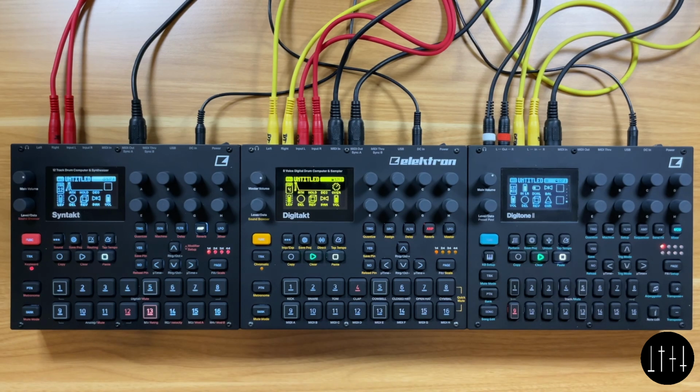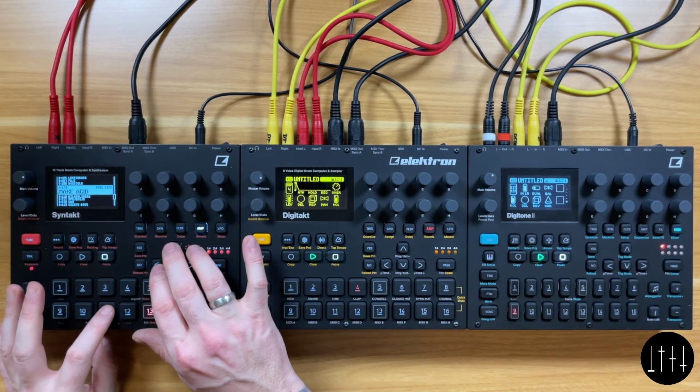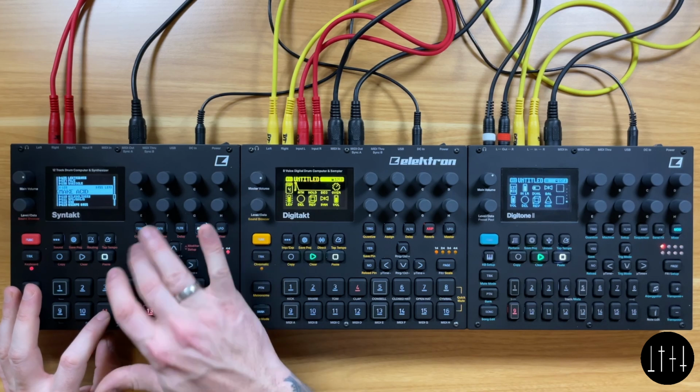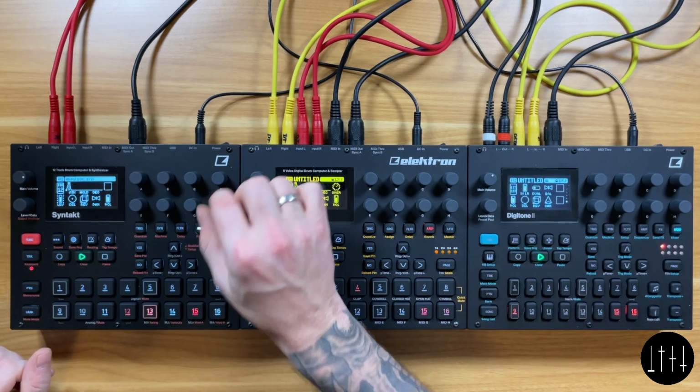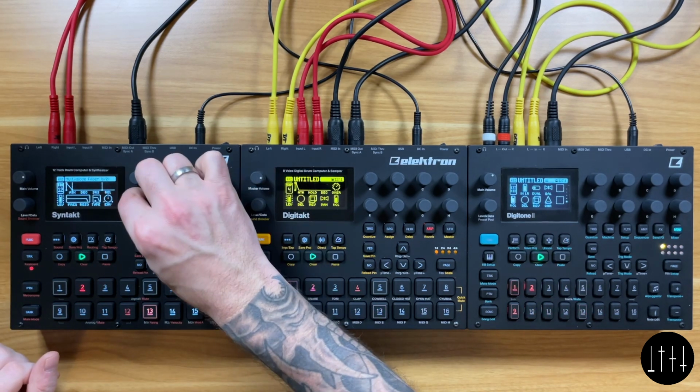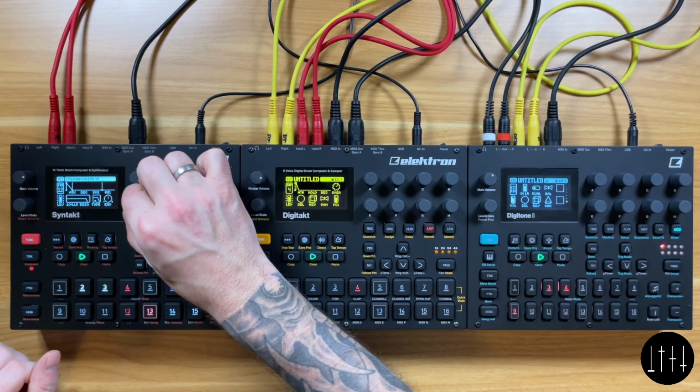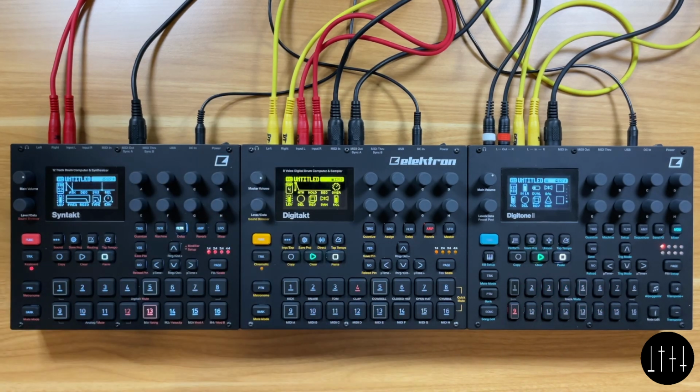So let's choose a bass line for this one. I said the Syntakt is also the bass player because of its analog parts. So let's choose. Yeah, why not the acid line? Okay, we need more hi-hats.